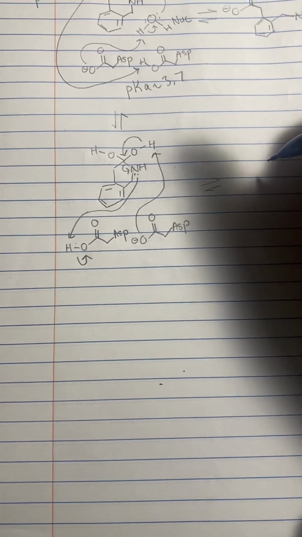And the amine, to stabilize itself, is going to reach for hydrogen from this aspartate, and that is acid catalysis that's occurring. So it's basic catalysis, because this is grabbing hydrogen. This is acting as a base and grabbing hydrogen, and this is acting as an acid and donating hydrogen.